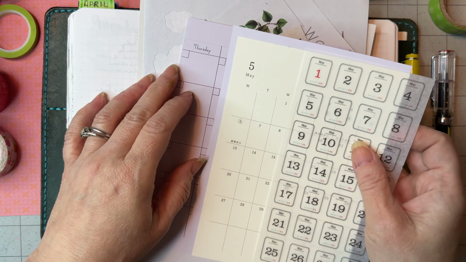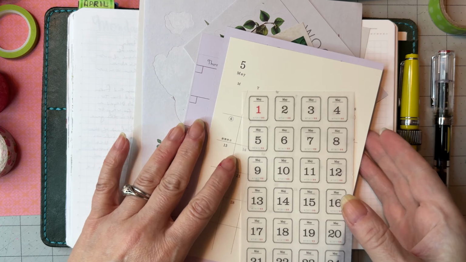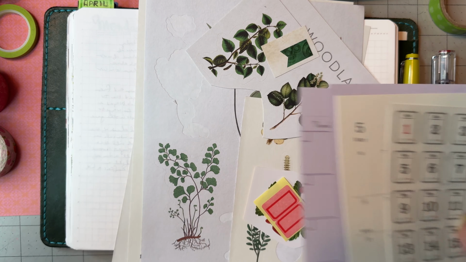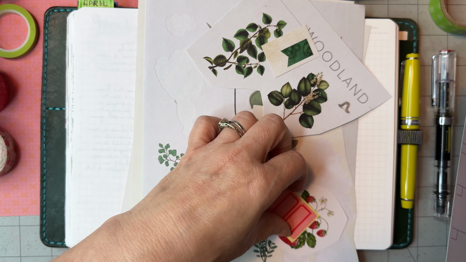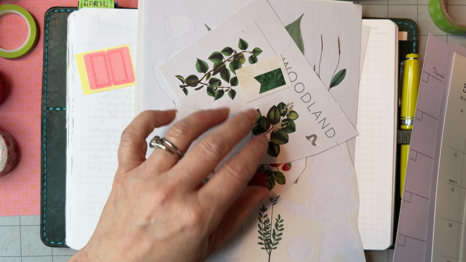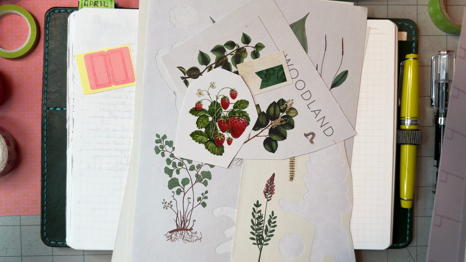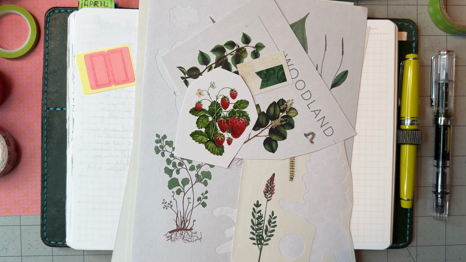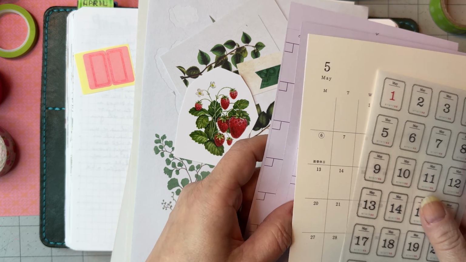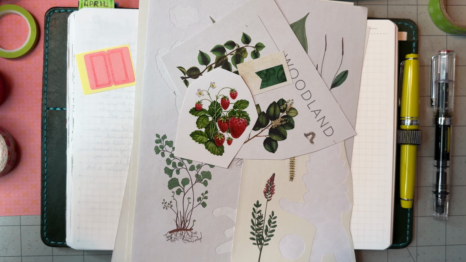So for May, my plan, I try to pick out a theme for each month, and it can be something as simple as color or just a general theme. And this month I wanted to do, for whatever reason, strawberries and mushrooms. I think the mushrooms are inspired by the fact that over the last few days it has rained and rained and rained here.